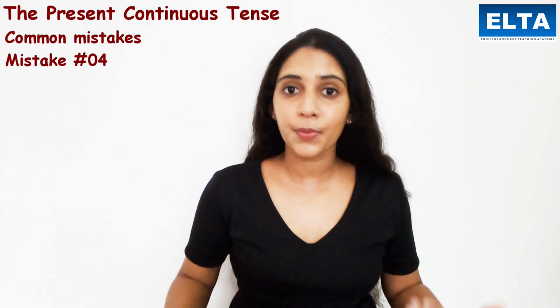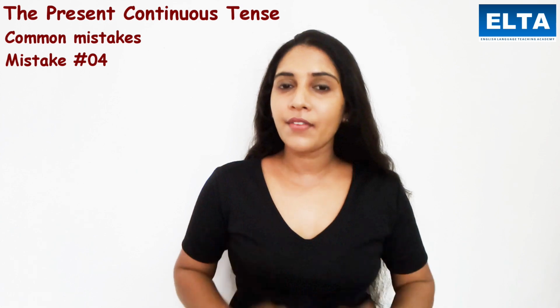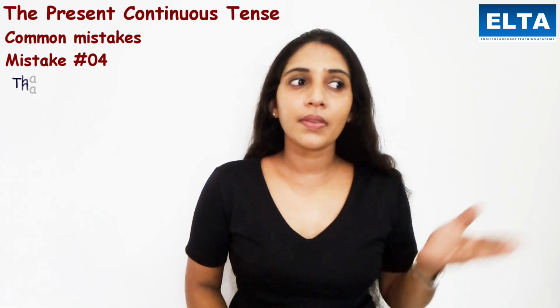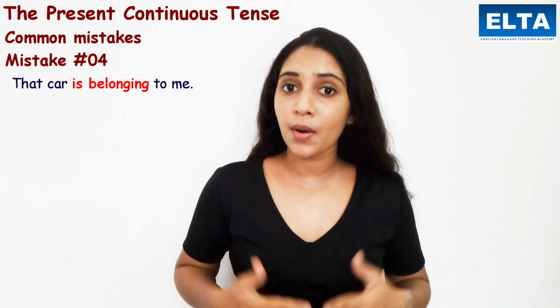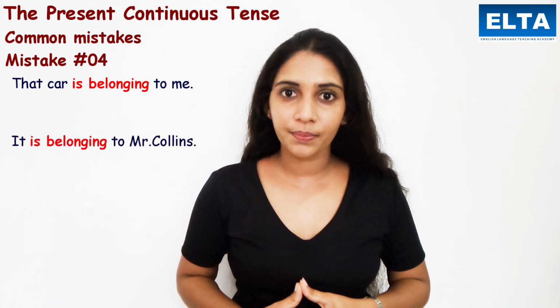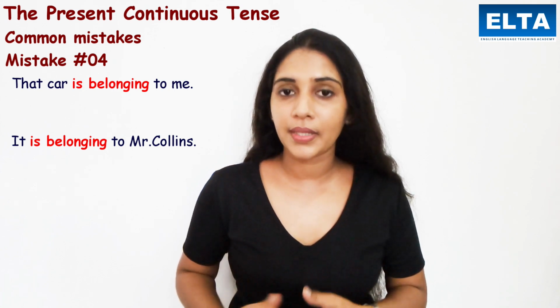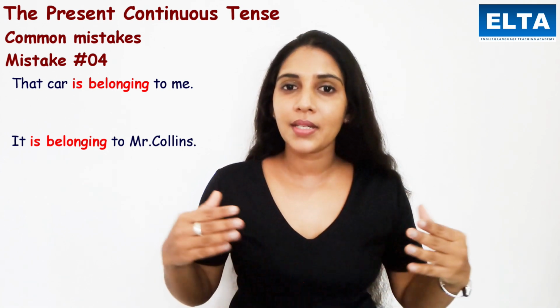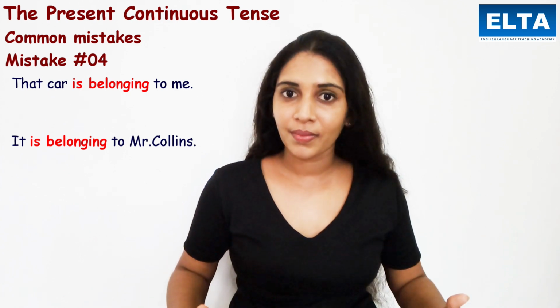Mistake number 4. This is another situation where you overuse the present continuous tense. I've heard many people saying that car is belonging to me. Or you would say, I'm sorry, that house is sold out and now it's belonging to Mr. Collins. Is belonging to. It is incorrect. Because the verb belong again indicates a possession. There is no action, it is a stative verb.